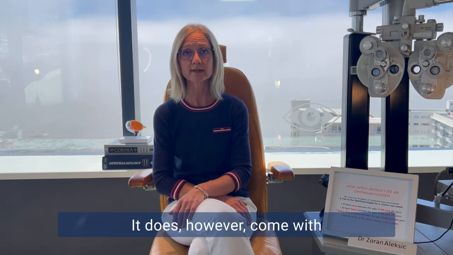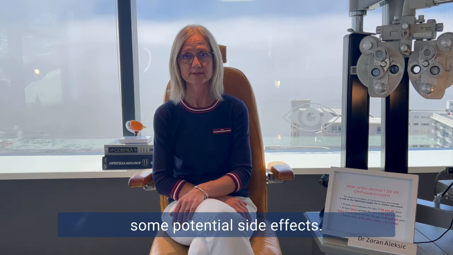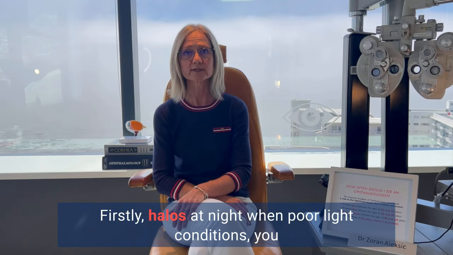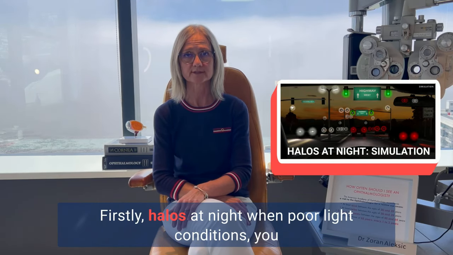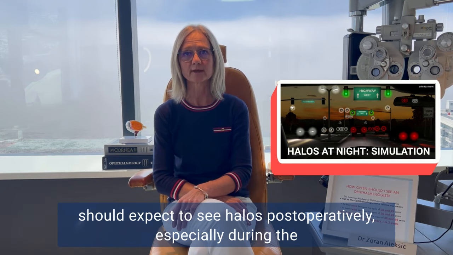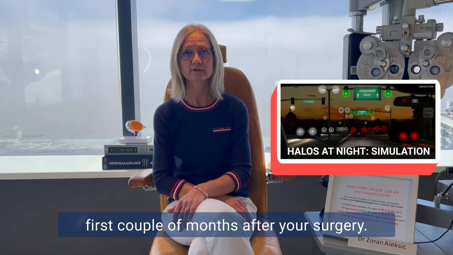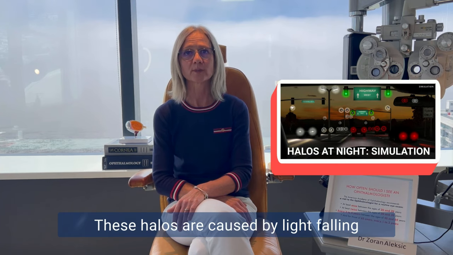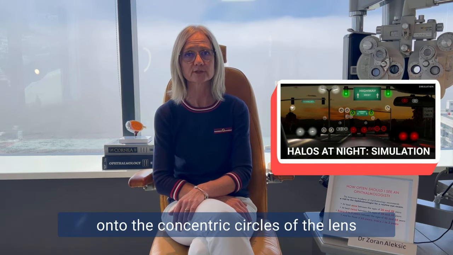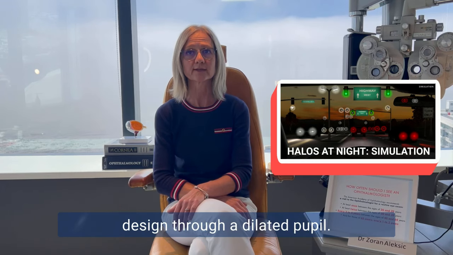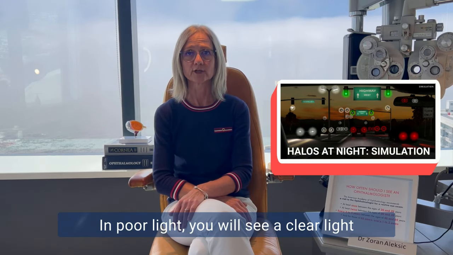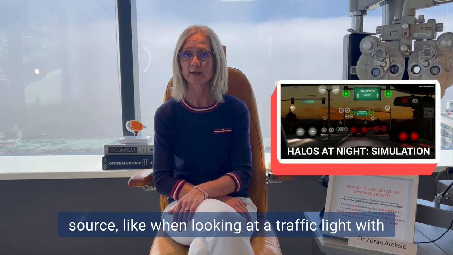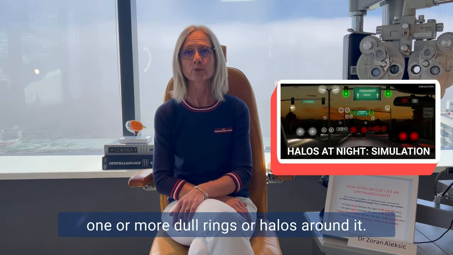It does, however, come with some potential side effects. Firstly, halos at night or in poor light conditions. You should expect to see halos post-operatively, especially during the first couple of months after your surgery. This is normal. These halos are caused by light falling onto the concentric circles of the lens design through a dilated pupil in poor light. You will see a clear light source, like when looking at a traffic light, with one or more dull rings or halos around it.